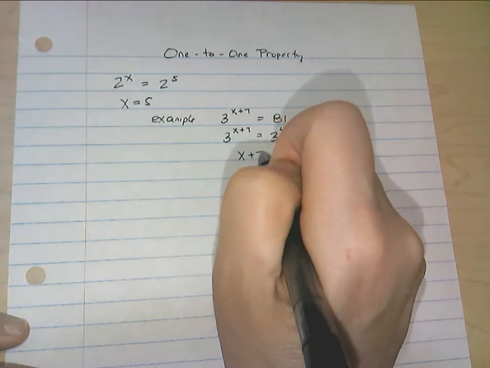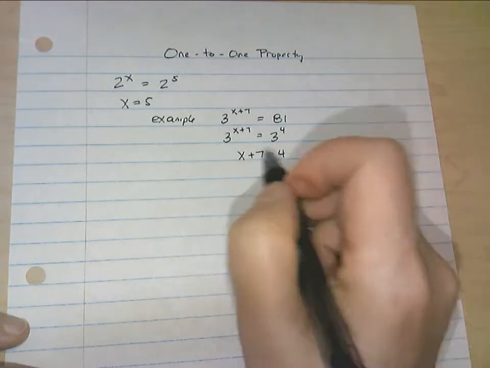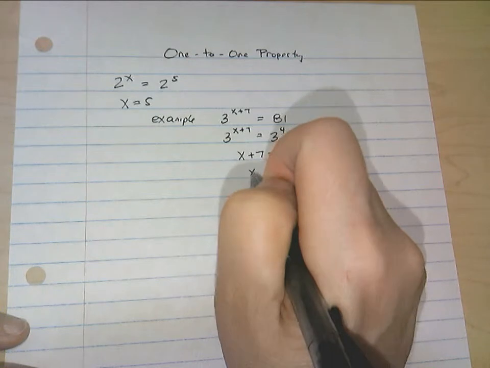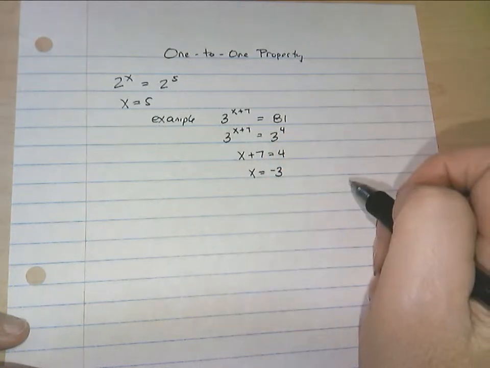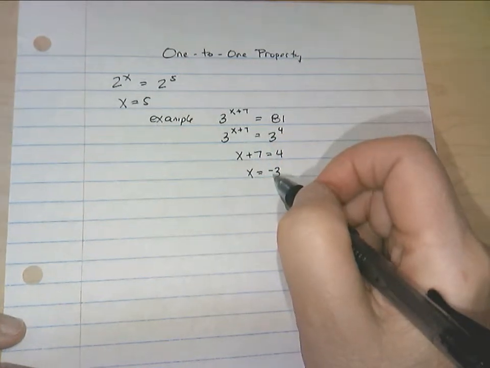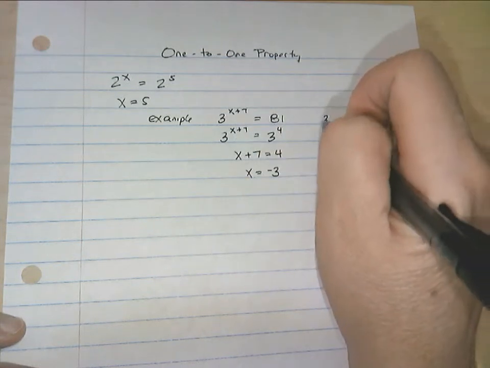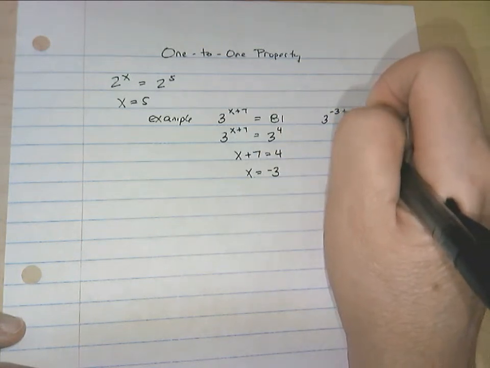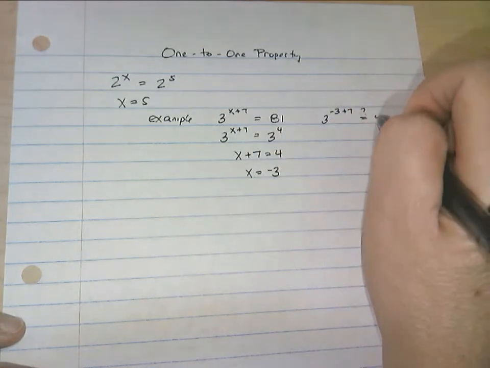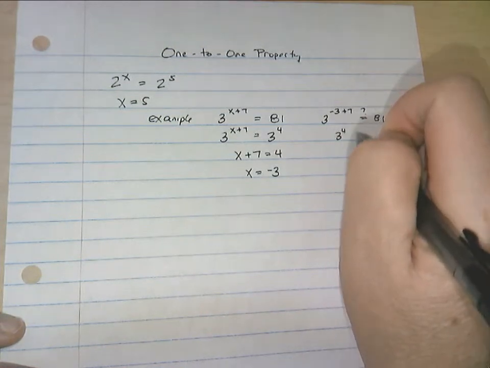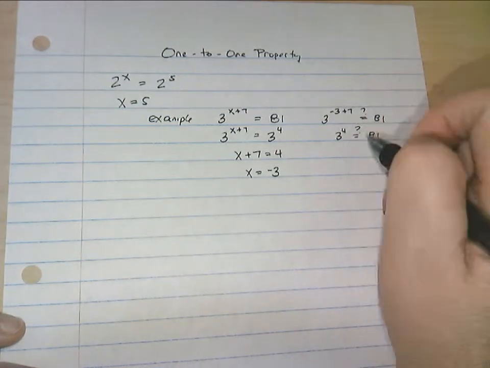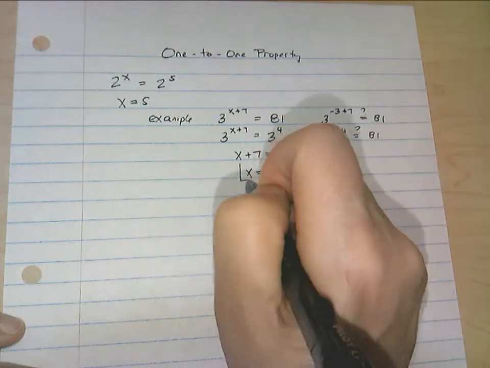So I'd have x plus 7 is equal to 4. Subtract 7 from both sides, I have x is equal to negative 3. I would check that by putting the negative 3 back in for x. So I'd have 3 to the negative 3 plus 7, and I want to see if that equals 81. So I'd have 3 to the 4th, and 3 to the 4th does equal 81. So negative 3 works.